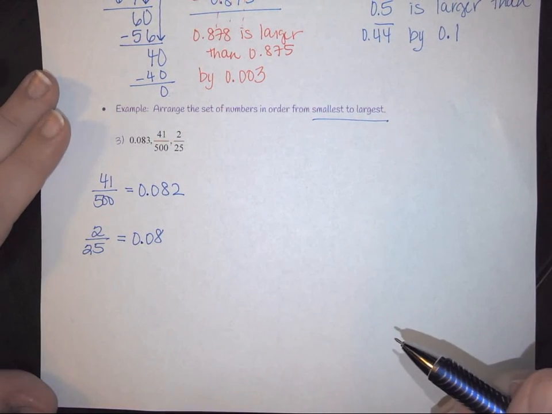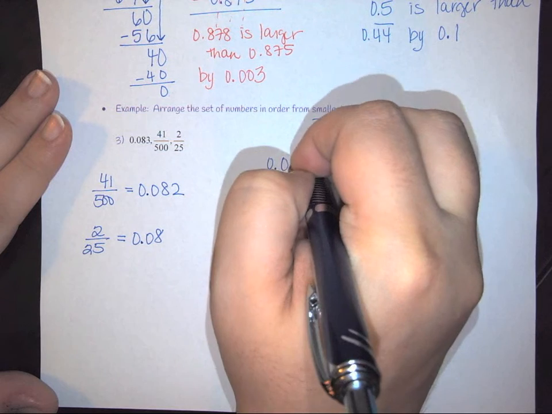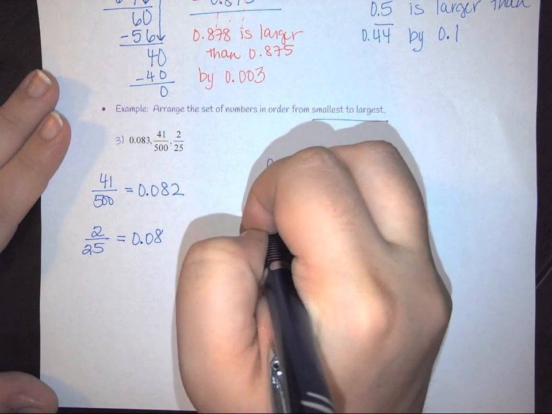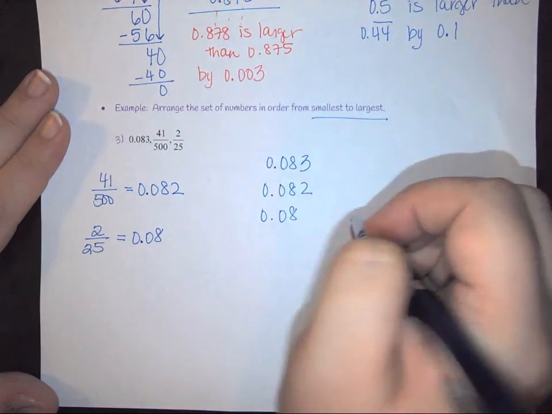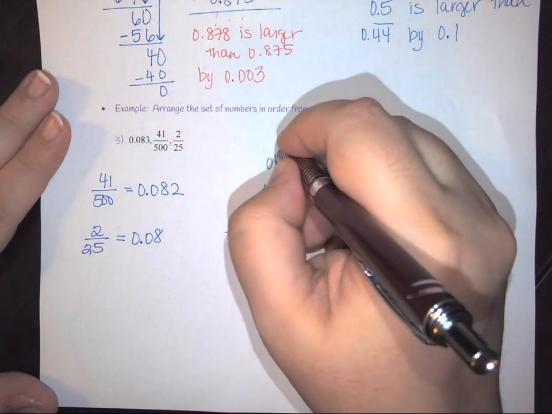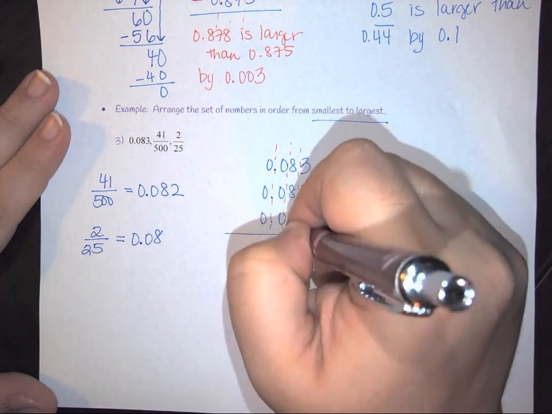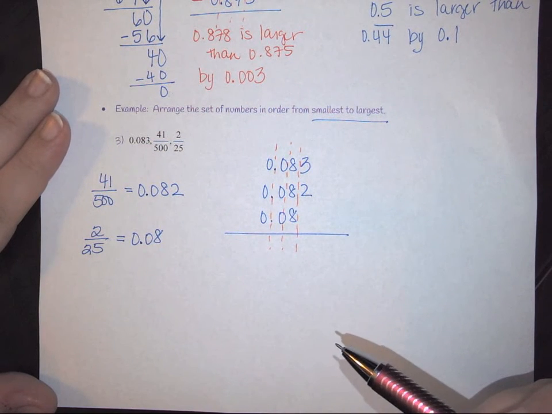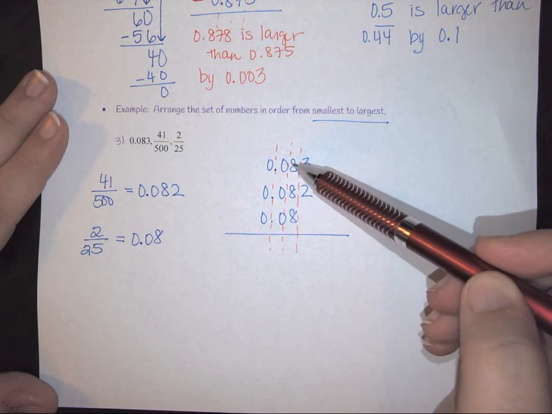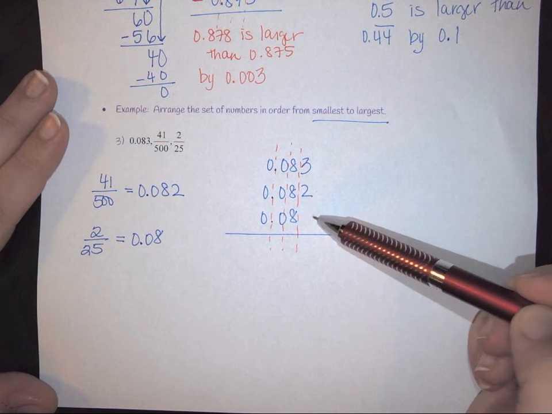So we have to do the same kind of comparison here that we did. So we have 0.083, then we have 0.082, and 0.08. So we have to compare these. Again, you want to look at them as if you have these dotted lines separating your columns out. And we want to go smallest to largest. So here, zeros are all the same, zeros are all the same, 8s are all the same. 3 is larger than 2 is larger than 0.